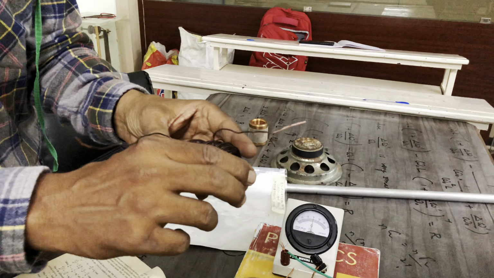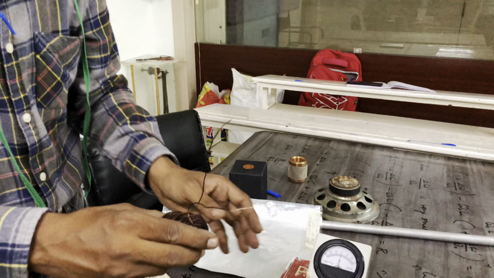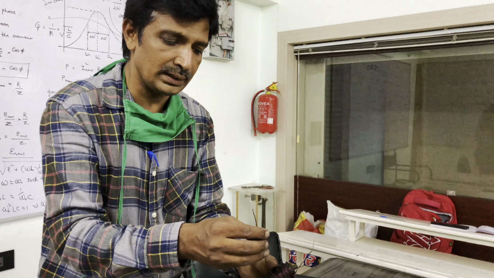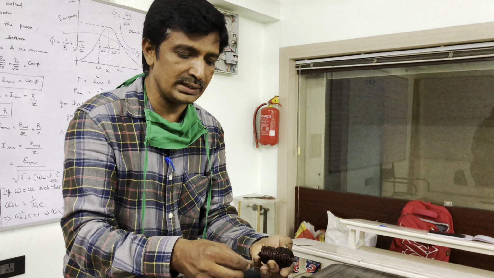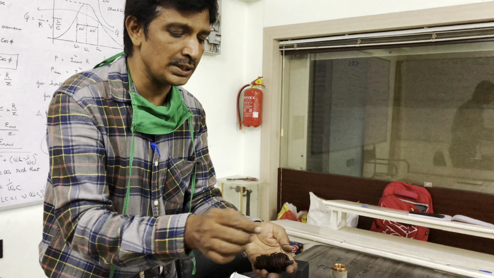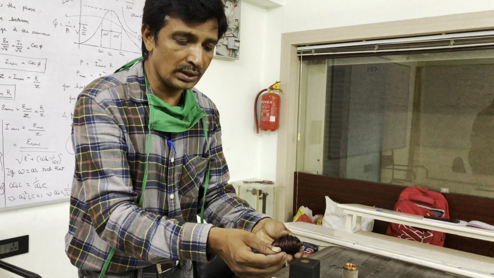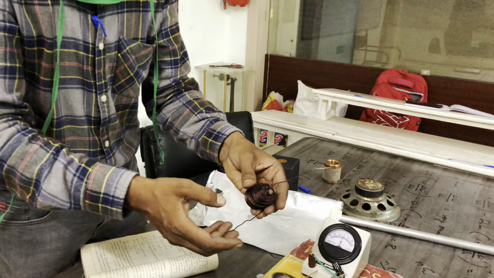Now we are performing the demonstration of electromagnetic induction. Whenever the flux linked with the coil changes, EMF is induced and so current. The induced current opposes the very cause.